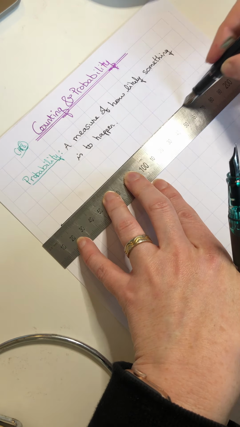And at the very bottom are things that definitely can't happen. And we say that those things are impossible. And at the very top, we have things that definitely will happen. And we say that those are certain. This is what we call a probability scale.